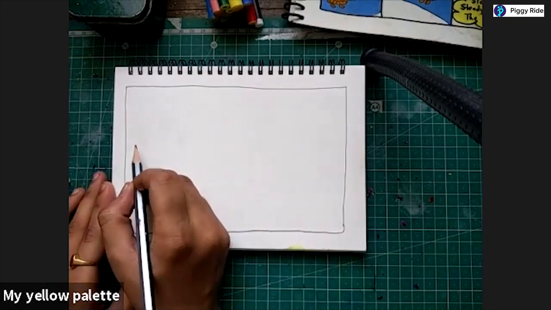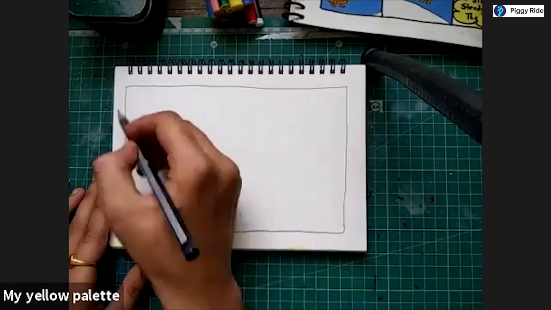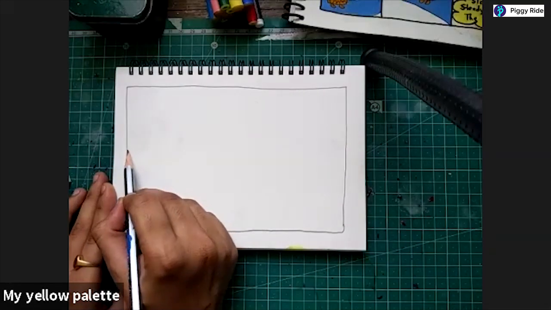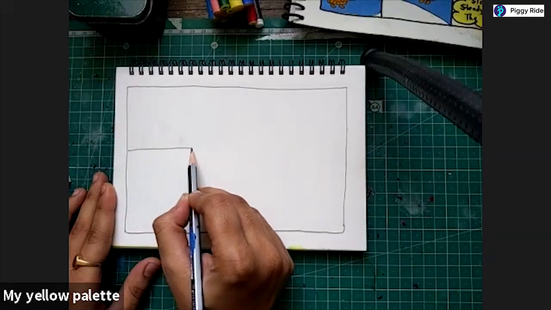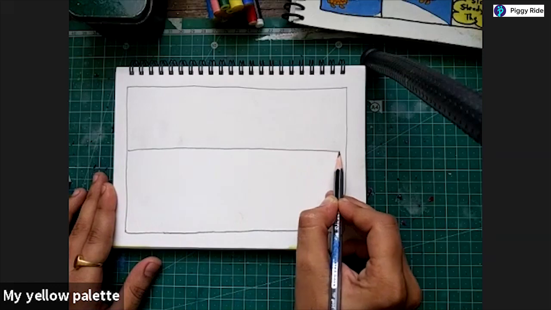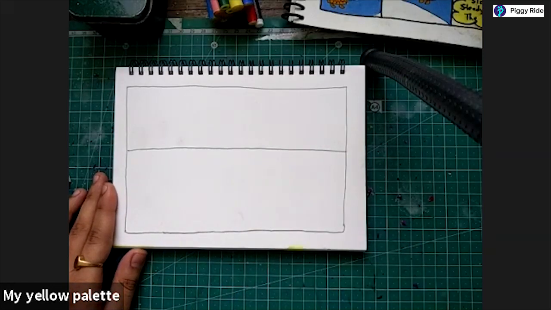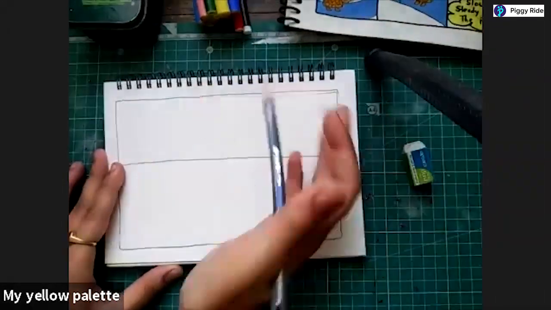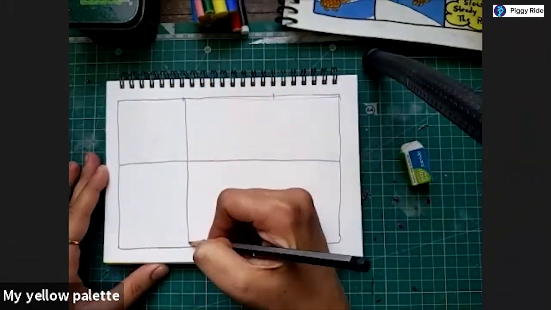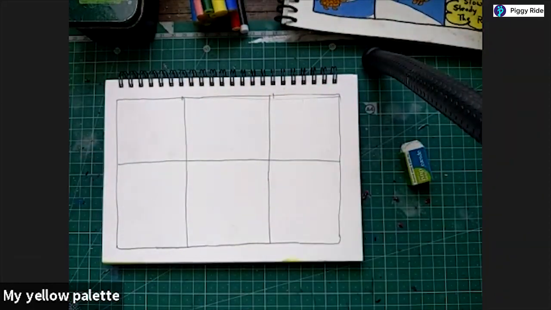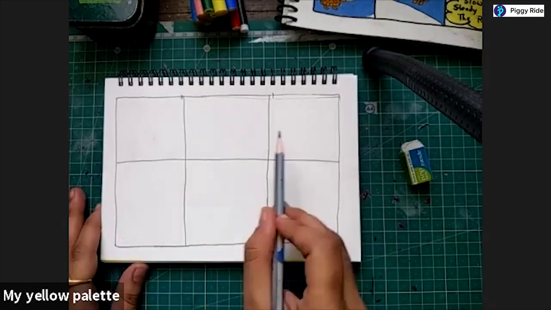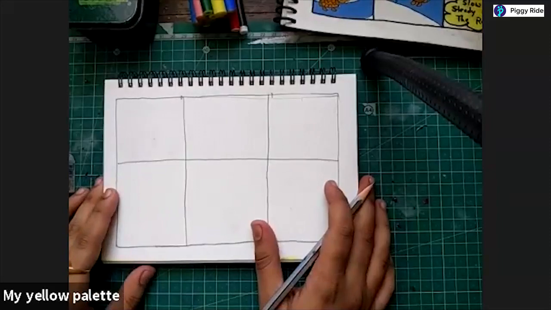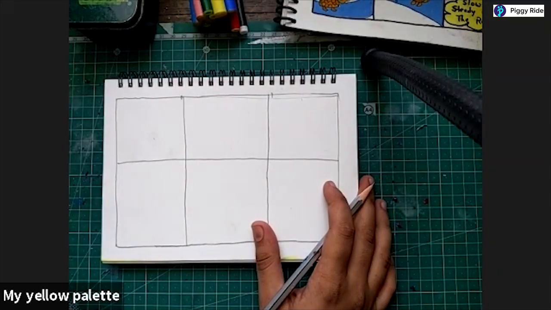Now once the rectangle is done, we have to divide this rectangle into 6 parts. So firstly I'll draw a straight line in the middle. Now my rectangle is divided into 2 parts. Okay, so everybody should be ready with your 6 boxes now. Now we'll start the doodle which has a storytelling.